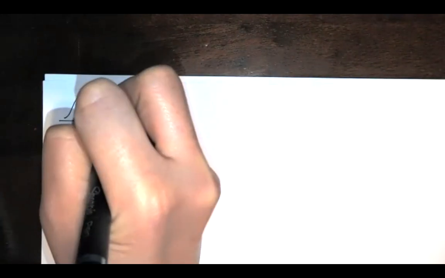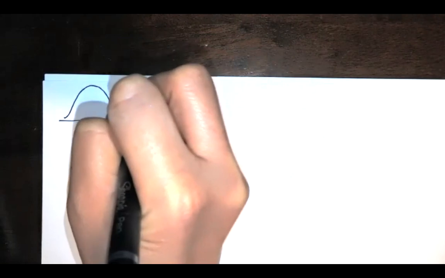So this is for the max. That's 2%, that's 98%, so we need the area to the left to be 0.98.